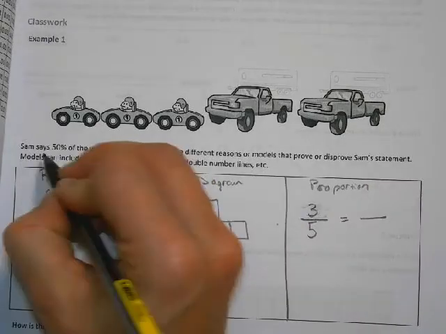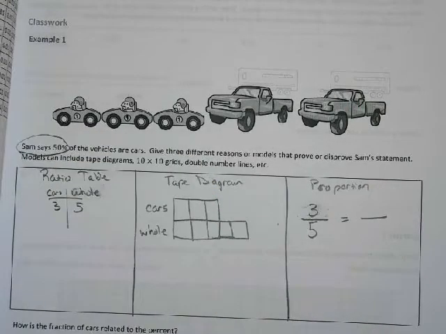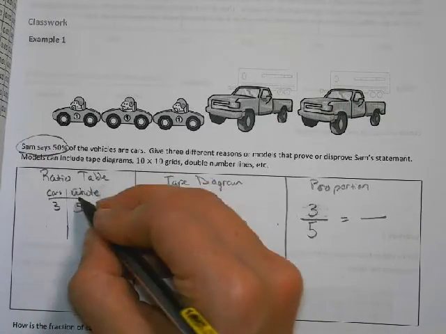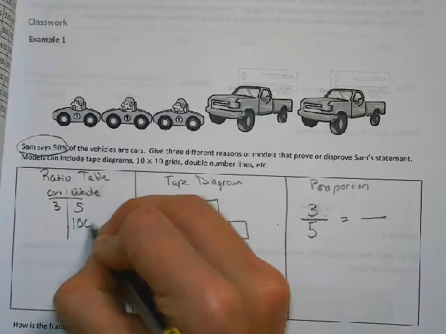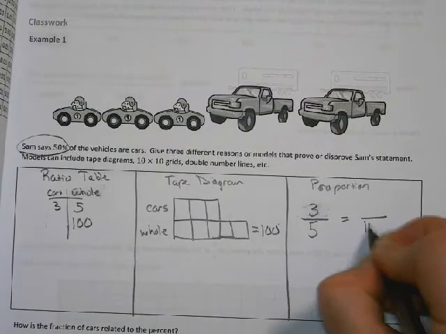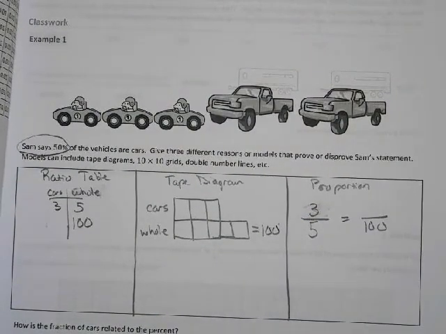Now, what I have to do is figure out what they're asking me, and since they're wanting to check if Sam's correct about the 50%, it means they want us to find the percent. And like I said in the previous lesson, for a percent, the whole has to be 100. So for all of these, our whole would equal 100. Now we're able to solve it.